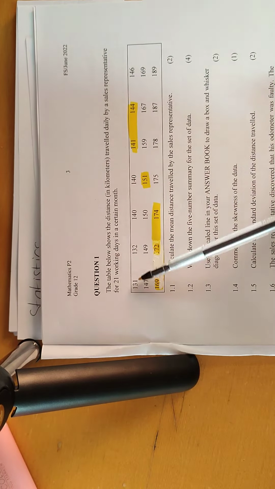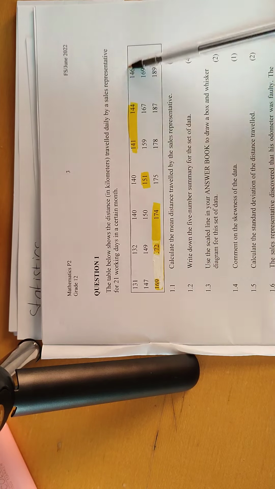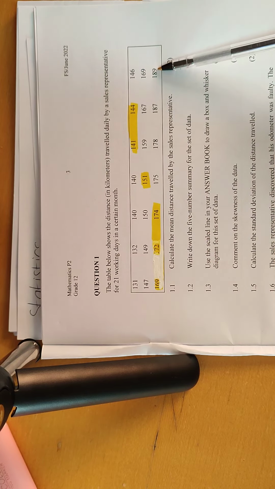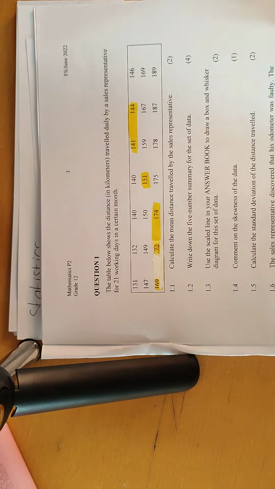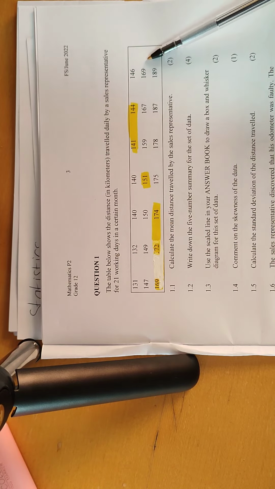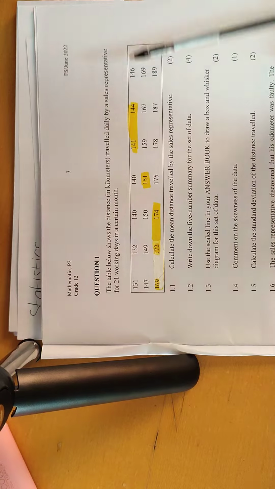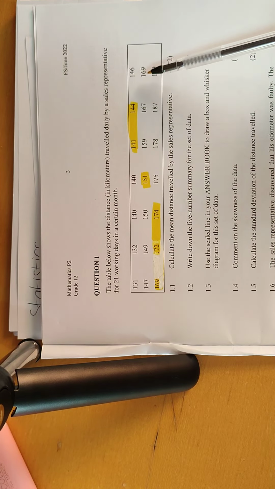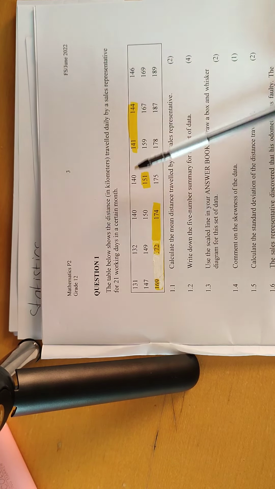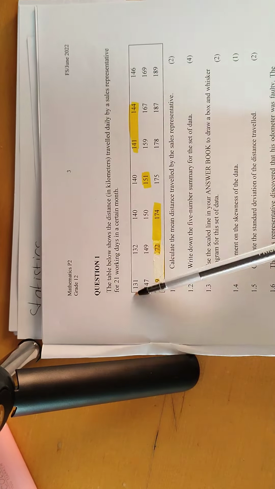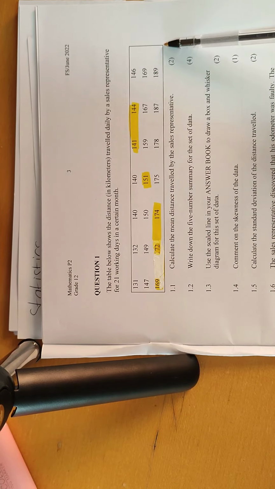Now the nice thing about this data set is that it's arranged from small to big, and that is how you want it. You don't want your numbers to be arranged randomly, as in a big number there, small number, whatever. You don't want them to be mixed, so that saves you time and energy and rules out any possibility of mistakes. So it's already arranged from small to large, and that's exactly how you want it.